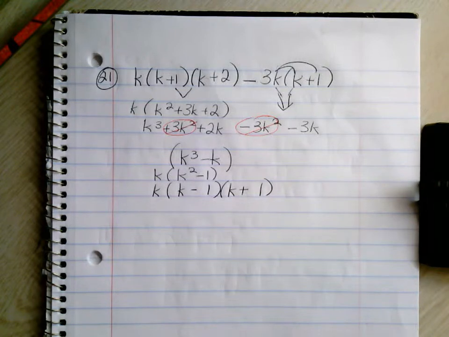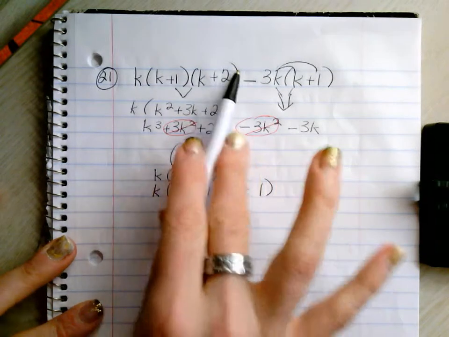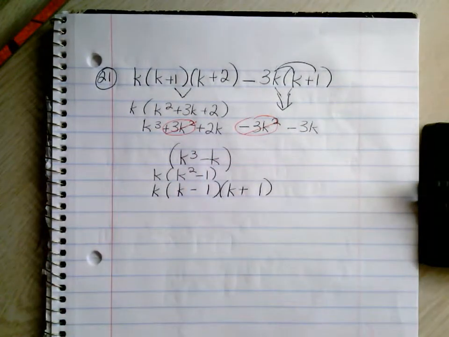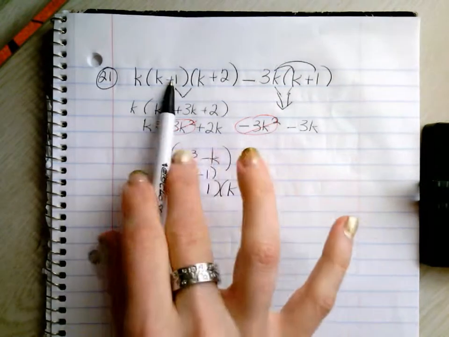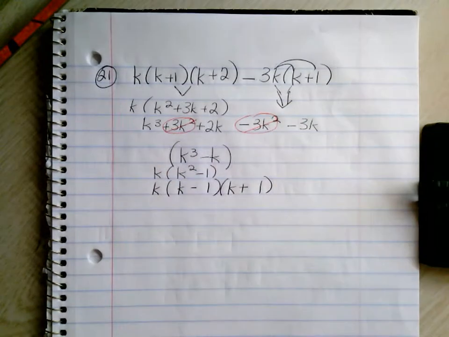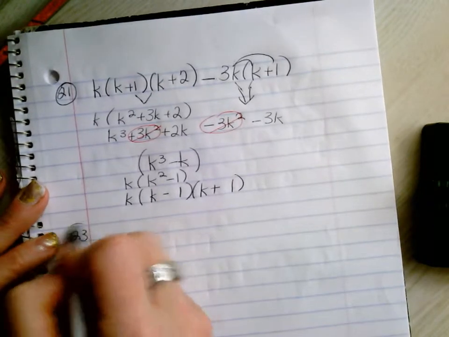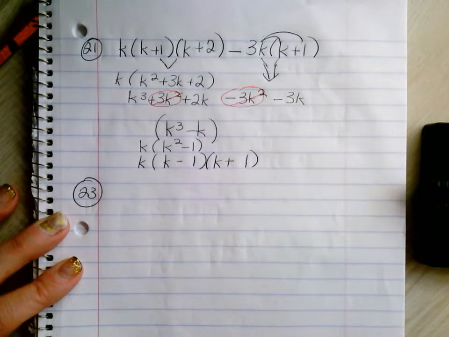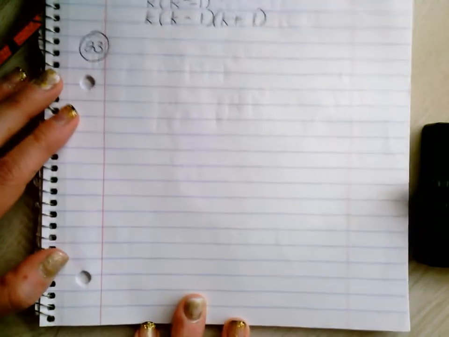So there are going to be times when you're going to have to notice that this item minus this item is what we're factoring. Okay, so they weren't the same factors. This k plus 2 isn't duplicated, so I can't just combine the k and the negative 3k. All right, that's 21. 23, 27, 29. Okay, 23. Any questions on 21? All right, well, of course, these will be on the video later.